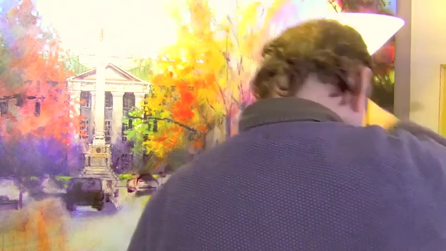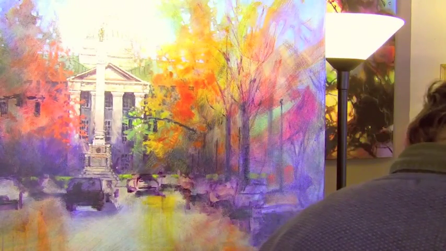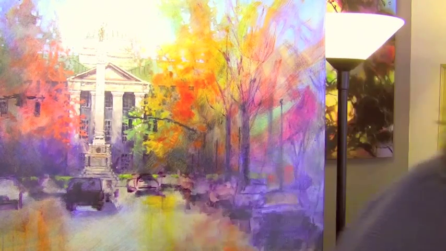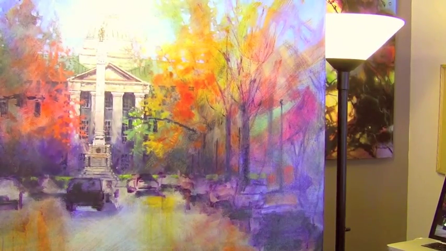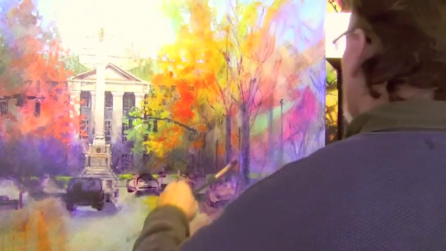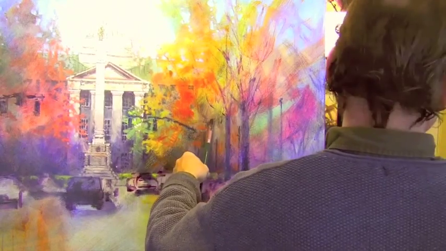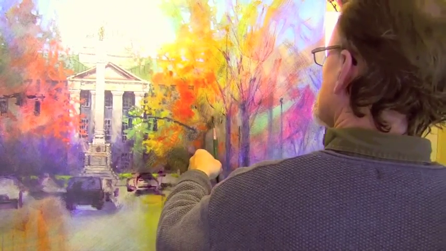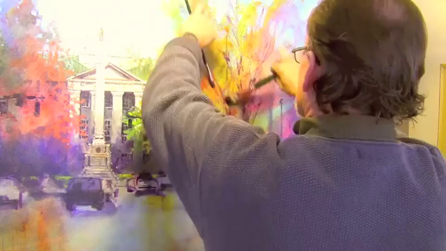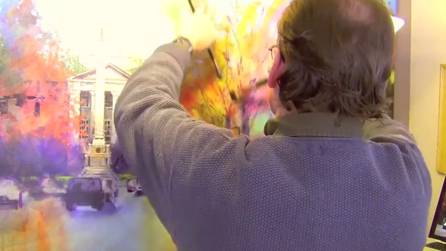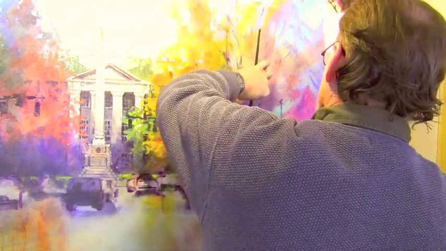Closely related subject to that is I have discovered this over the last 10 years that very often I will actually paint better in front of an audience than I do at home in my studio. And the reason is quite simple. I'm getting energy from the presence of people, and I'm entertaining them to some extent.